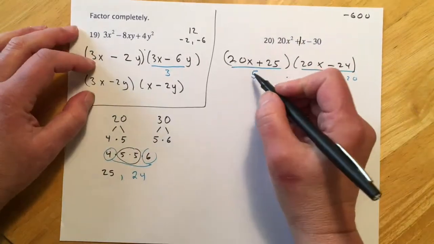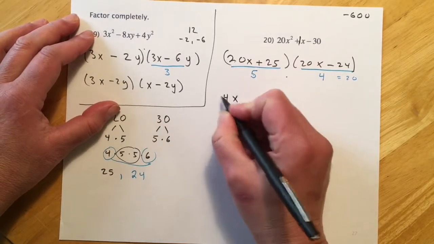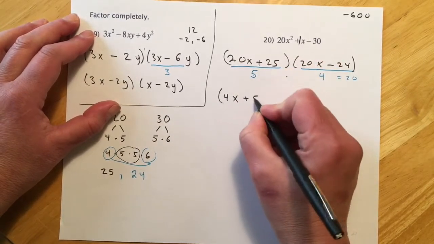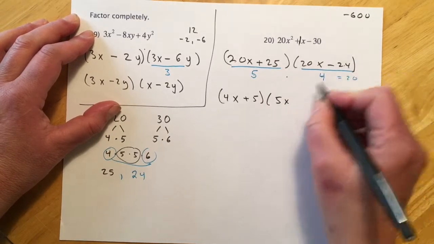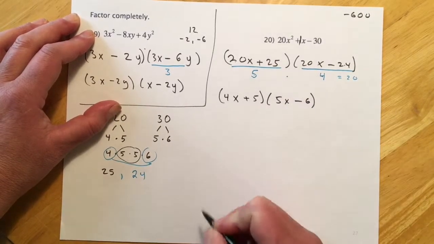And then to finish that out, 5 goes into 20x 4 times, 5 goes into 25, 5 times. 4 goes in 24 6 times.